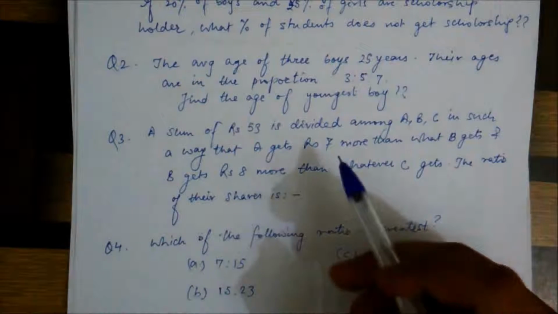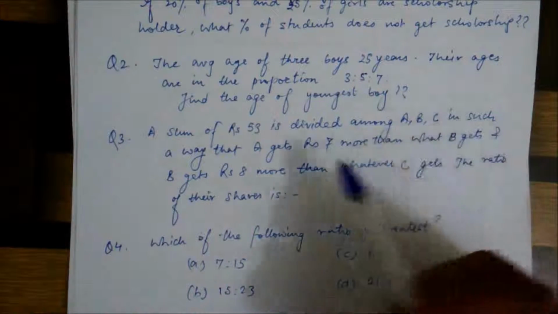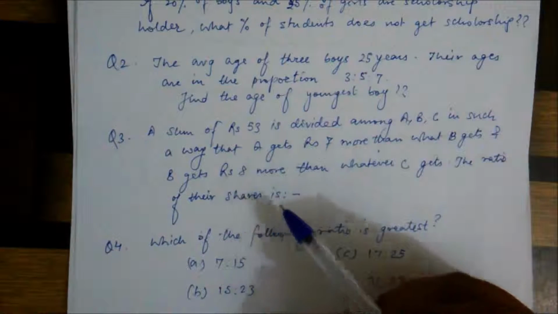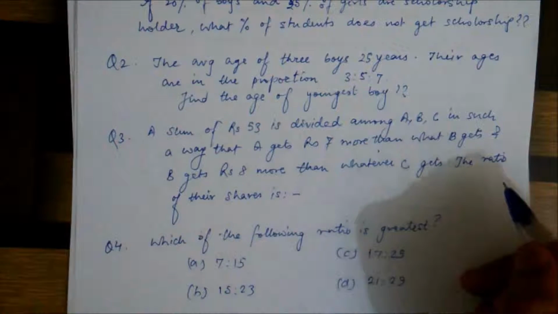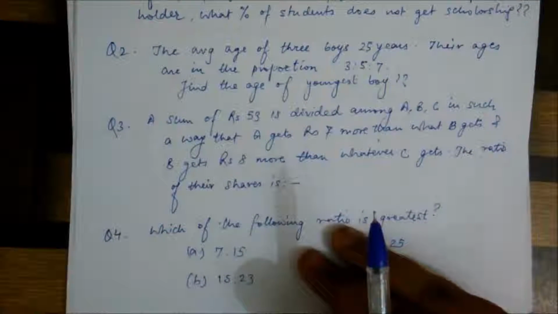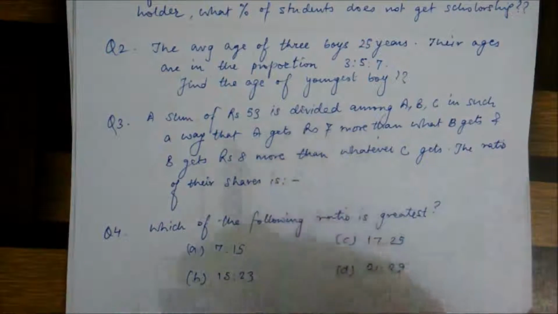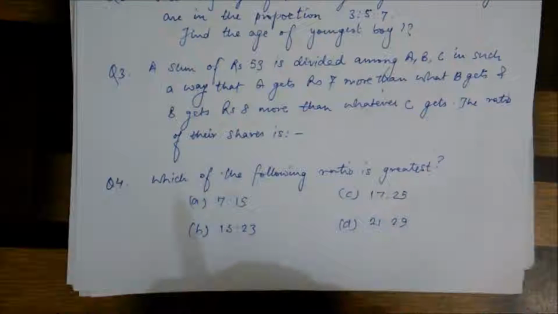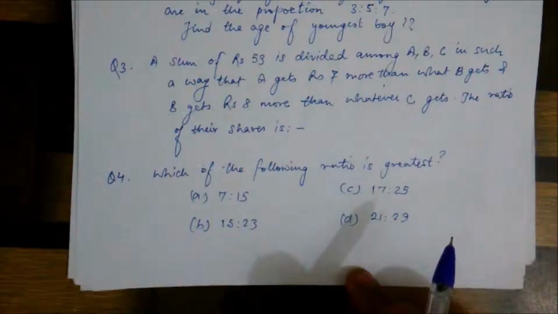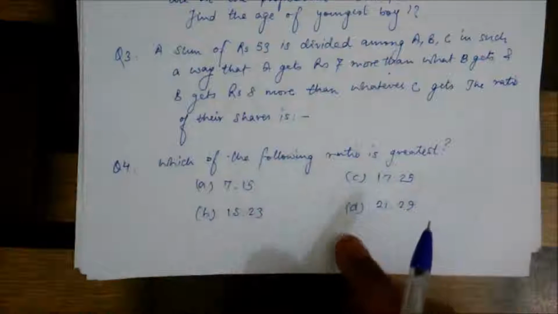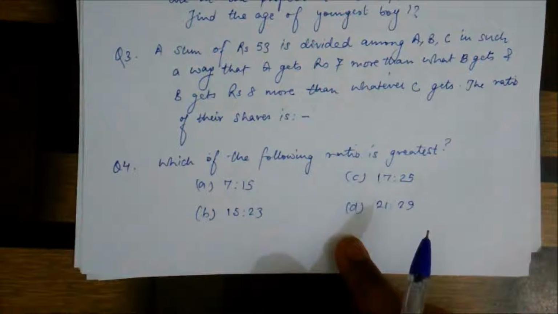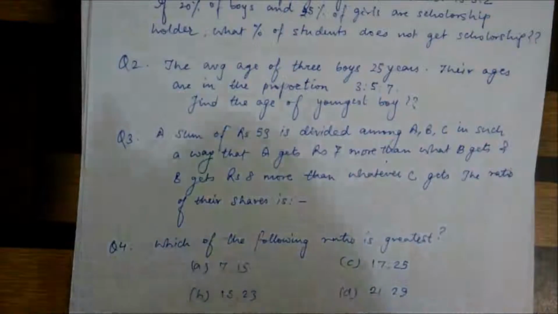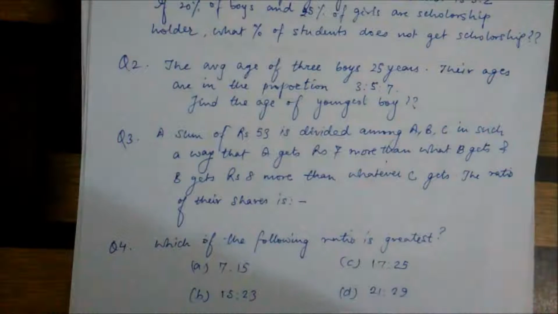A sum of rupees is divided among A, B, and C in such a way that A gets rupees 7 more than what B gets, and B gets rupees 8 more than whatever C gets. We need to find the shares of each of them, and the ratio of their shares. And the last question is, we need to find the largest, or the greatest ratio among these 4 values, that is 7:5, 7:25, 15:23, and 21:29. That's all. The answers will be given in the next video.